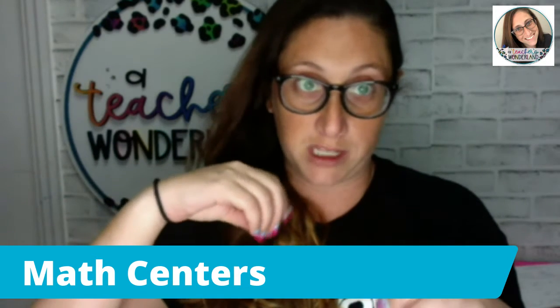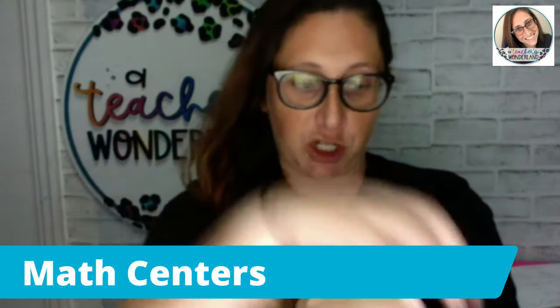The rotation is the movement, and the station can also be a place that we're going. For me, I call them math centers. I also call them math rotations, so you're rotating around the room. I also will call them stations because maybe today I'm not one of them, but you might go to a certain area, and that would be your station.